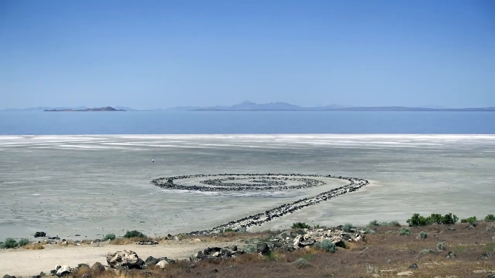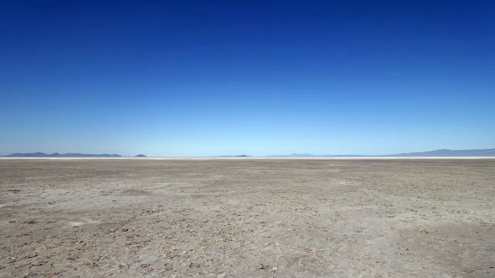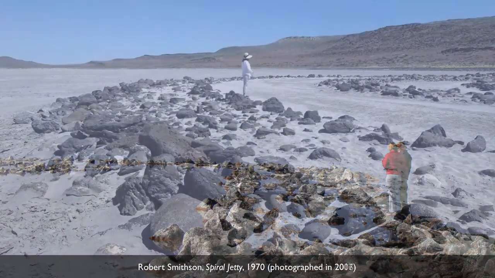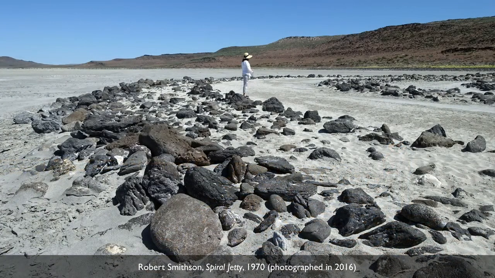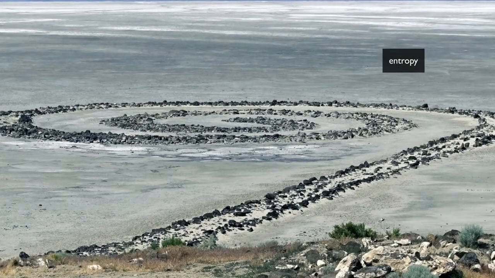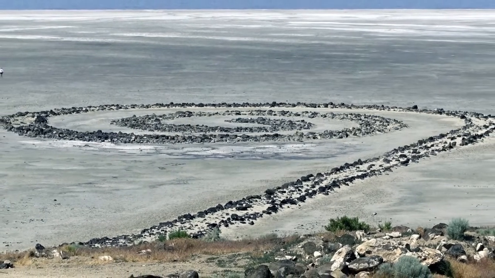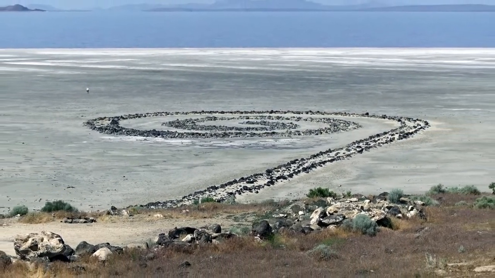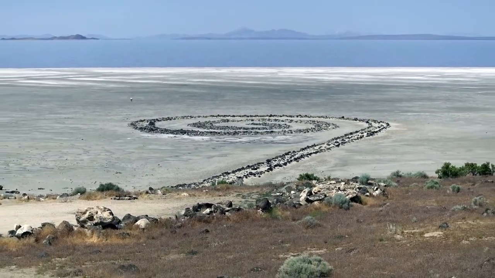But right now, because the American West is in the midst of a drought, the water has receded and is at a great distance from this earthwork. So instead of the water filling the spaces in between the spiral, we have sand. So this was very much meant to be a work of art that changed based on natural principles. Smithson was interested in the idea of entropy, the idea of the way things break down, and his intervention in this natural landscape.